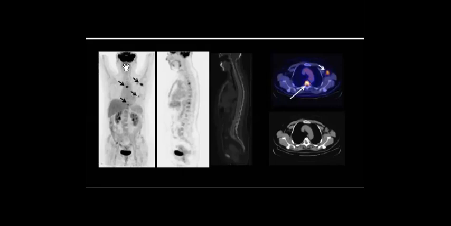This is what I told you before. This is the Waldeyer's ring. This is the normal appearance of Waldeyer's ring, because it has lymphatic tissue, so it has high uptake, like physiological uptake. You can consider it physiological.